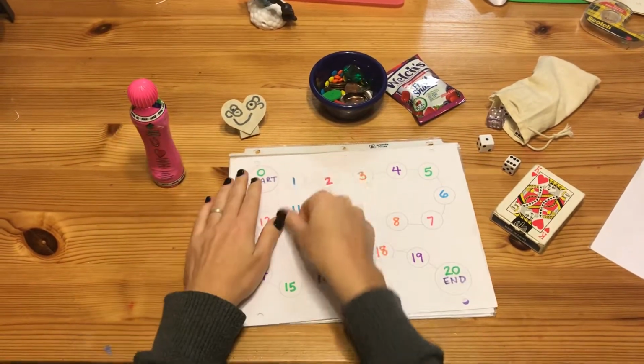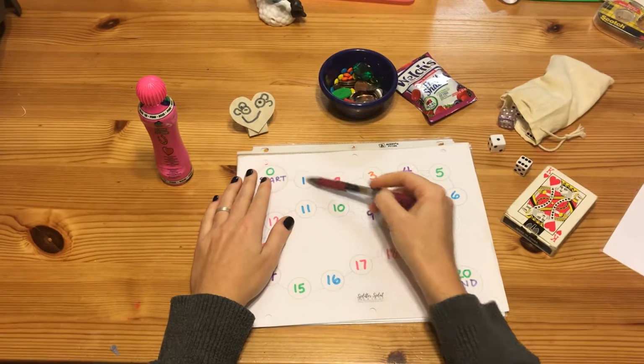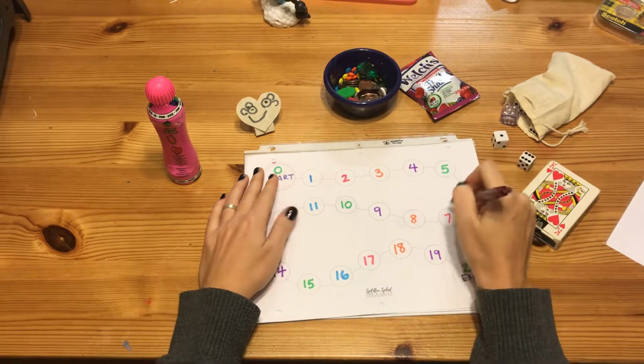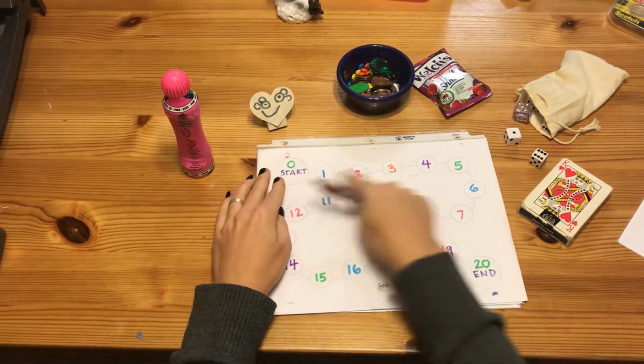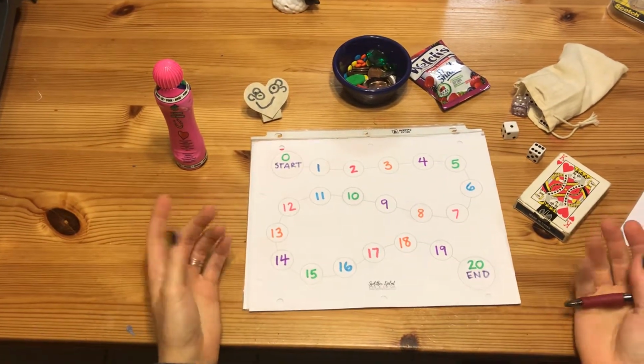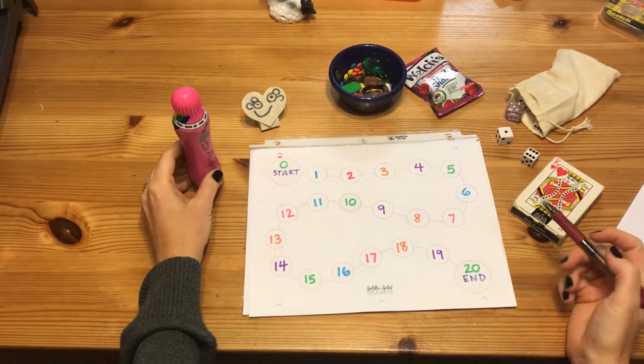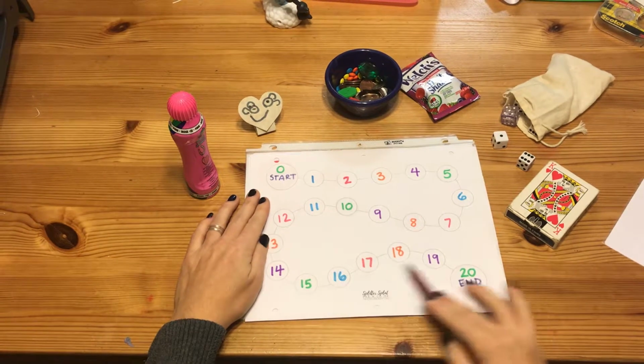You could do stickers. You could have him X them out. You can even write the date up top to track the progress towards your goal. Then at the very end, you might have a celebration. It's a high five, an ice cream, whatever you want to do. But that's the main way that a tracker could work.